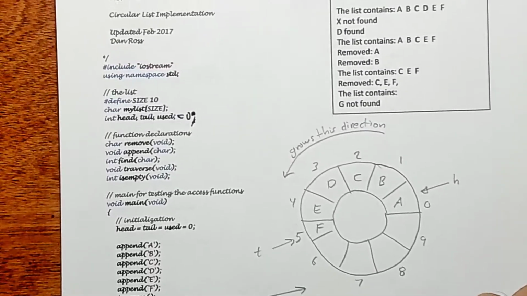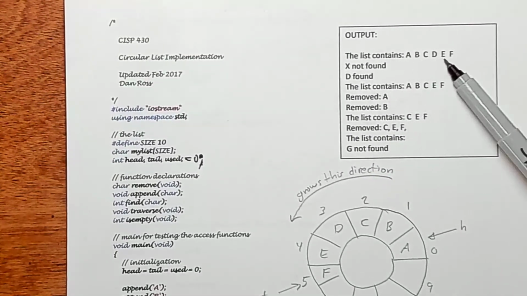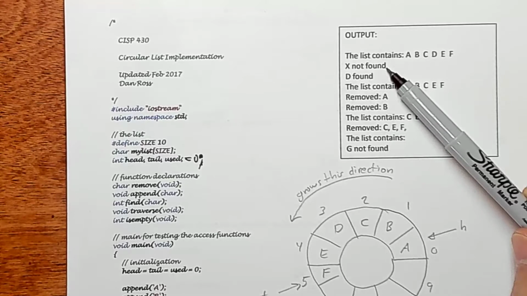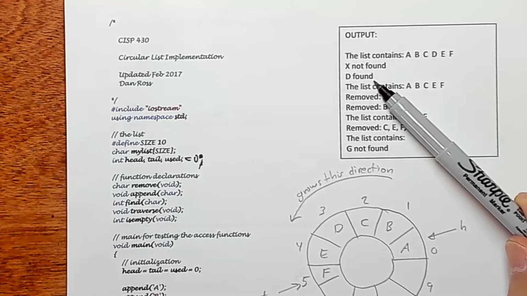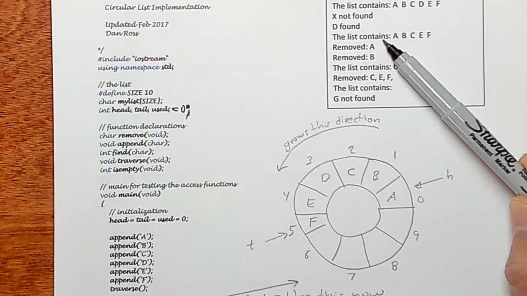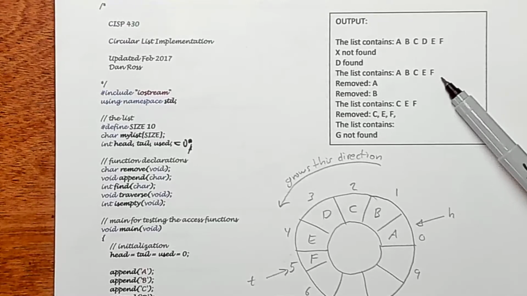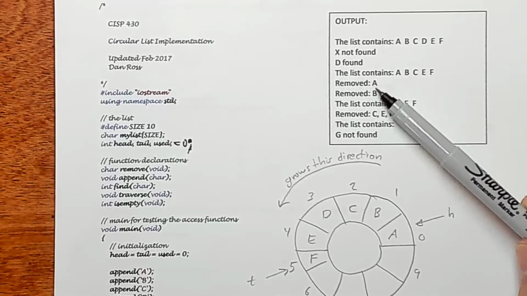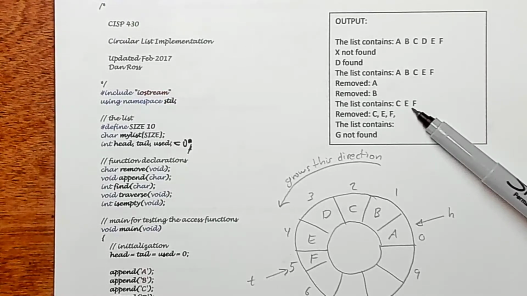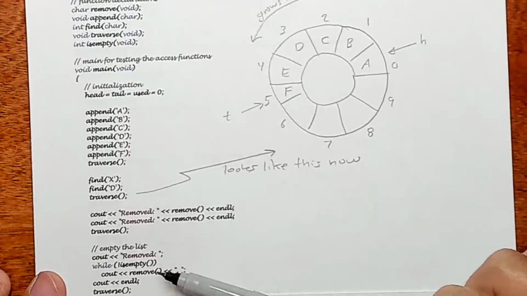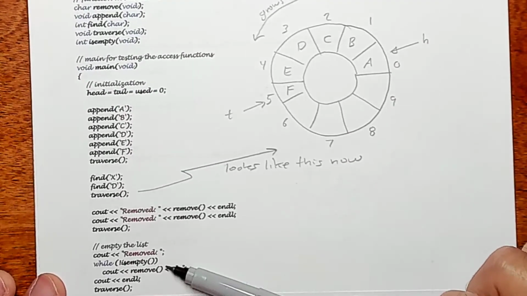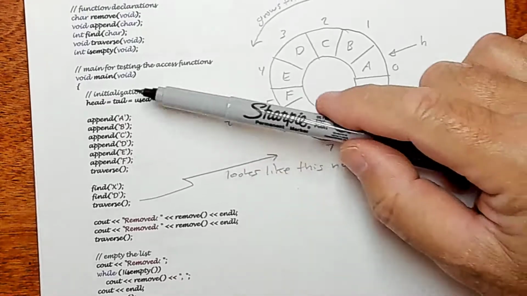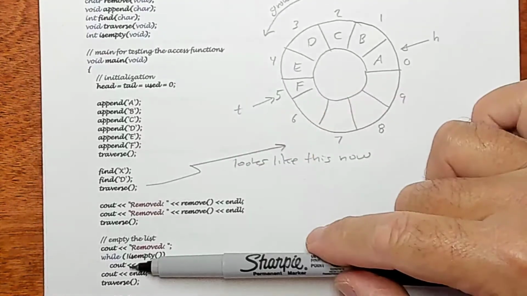You can see on the output what's happening over here. So first, I fill the list, and then I do a find on X, and it says it's not found, and then I do a find on D, and it says it's found, and then I do another traverse, and it goes through the items, and you see D has been removed by the find command. Then I do 2 removes, and I get A and B, and then I do another traverse, and then empty the list using this little loop right in here, where I just call remove until it's empty.